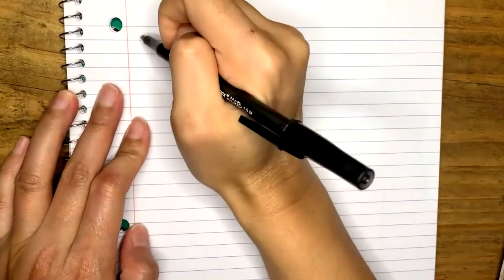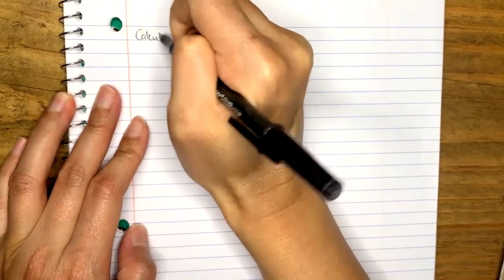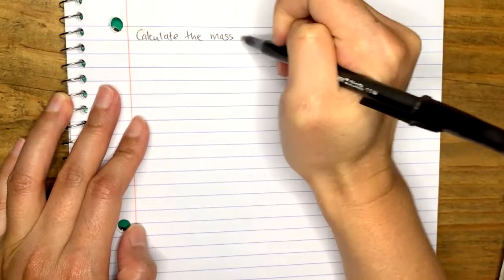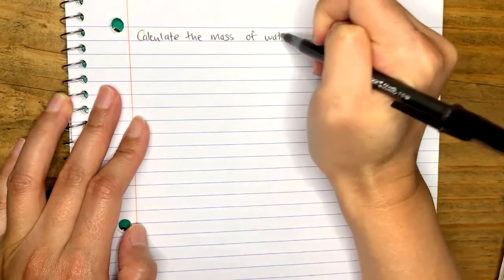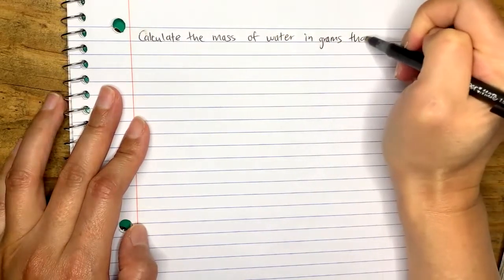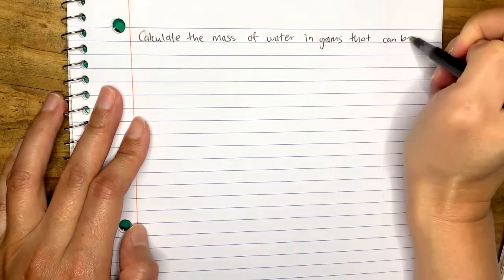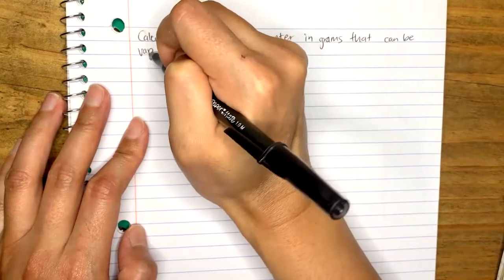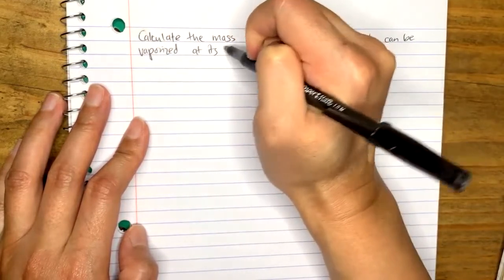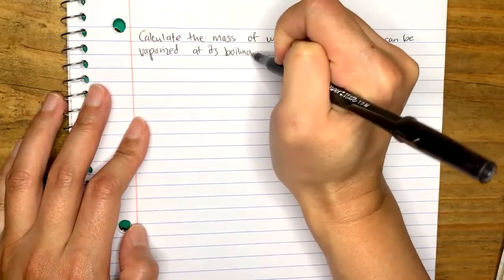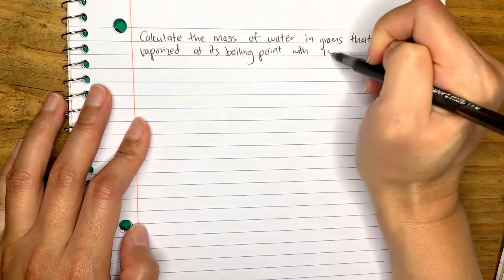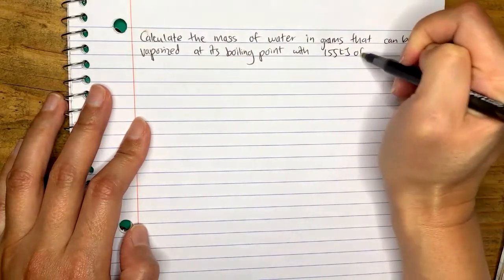Okay, calculate the mass of water in grams that can be vaporized at its boiling point with 155 kilojoules of heat.